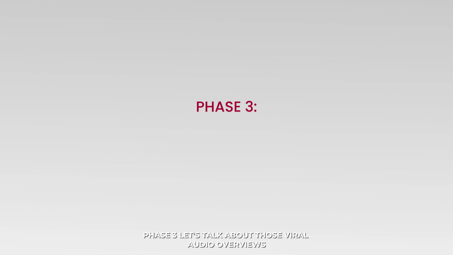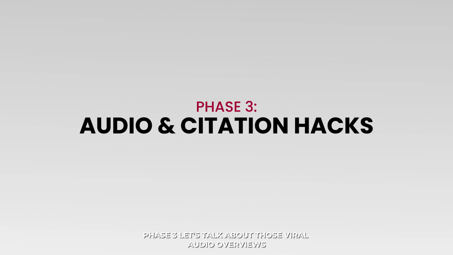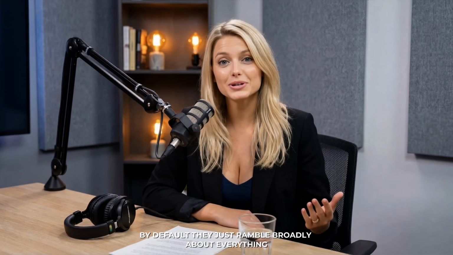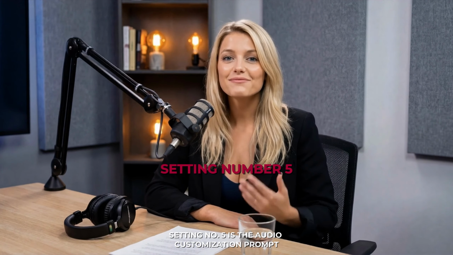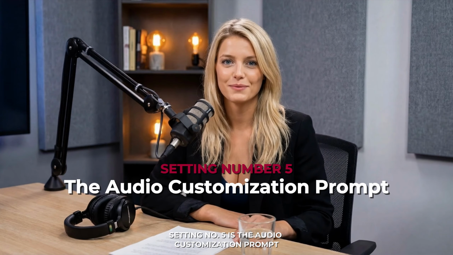Phase 3. Let's talk about those viral audio overviews. You know, the feature where 2 AI hosts turn your notes into a podcast. By default, they just ramble broadly about everything in your notebook. It's cool for 2 minutes, but terrible for actual studying. Setting number 5 is the audio customization prompt.